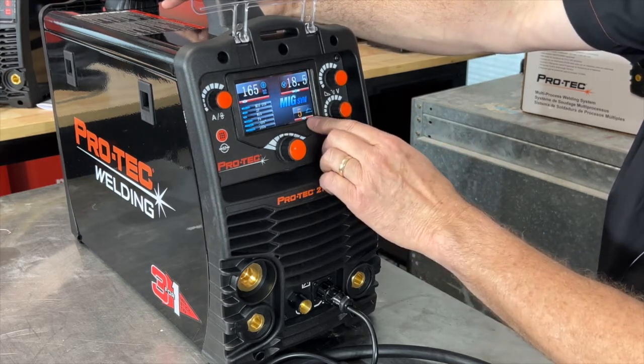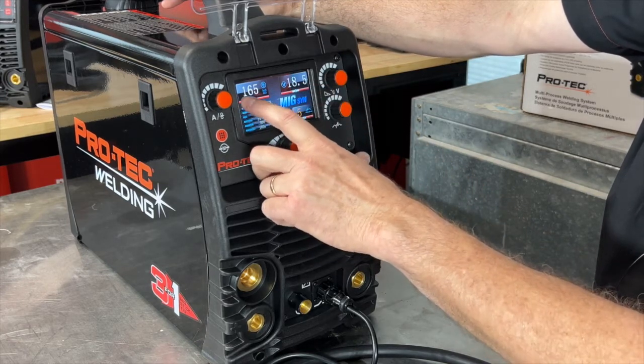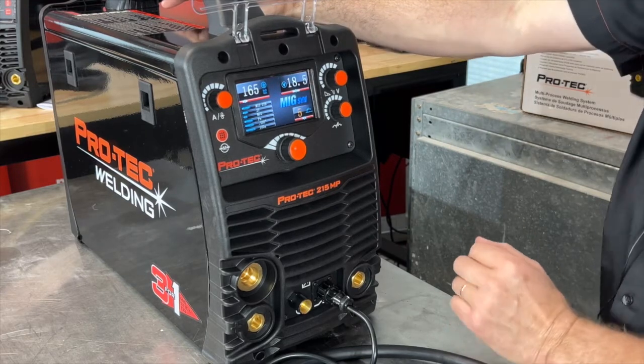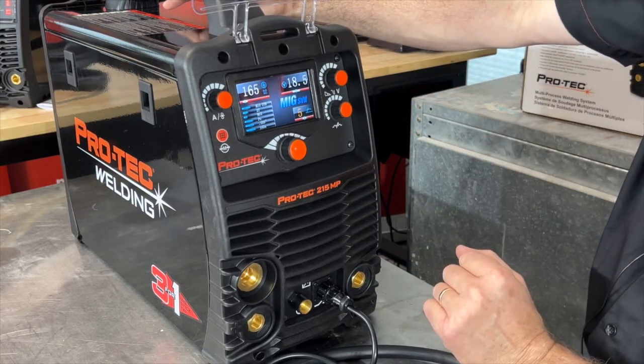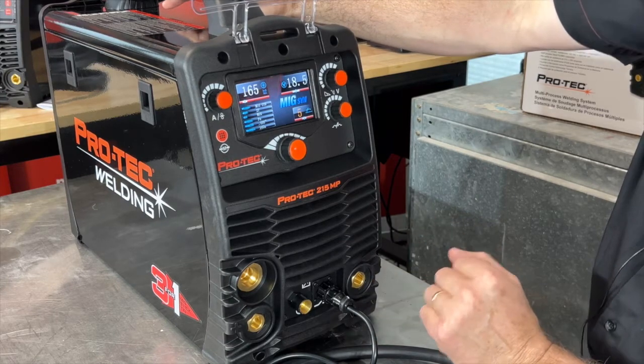We've got inductance set at 5, we've got voltage set at 18.5, and we've got our wire feed speed at 165 inches per minute. Now we really like that setting. It's a perfect setting for 16 gauge material. So what we do is simply save it.